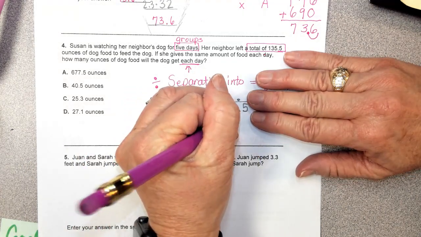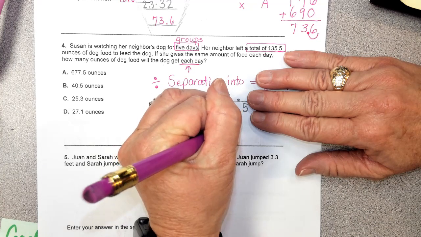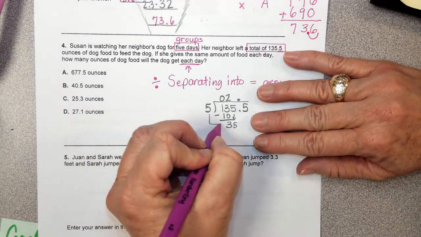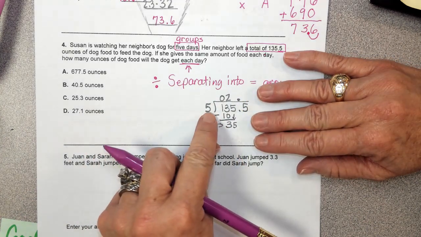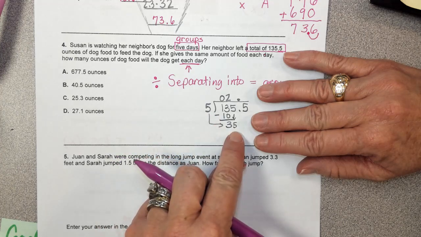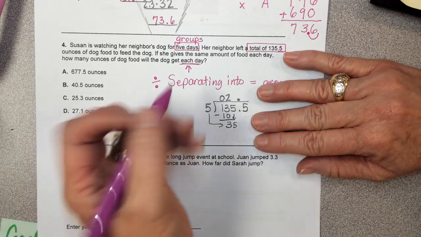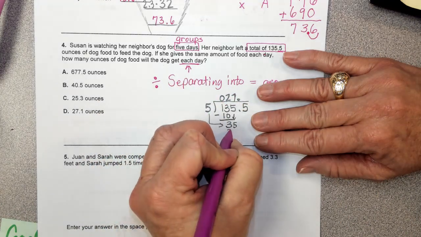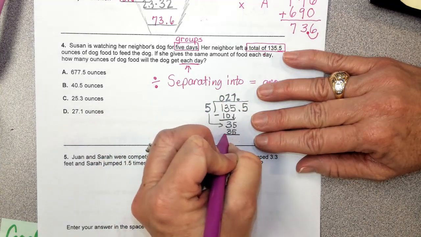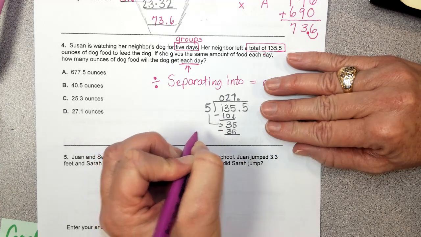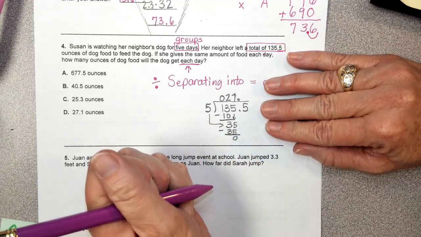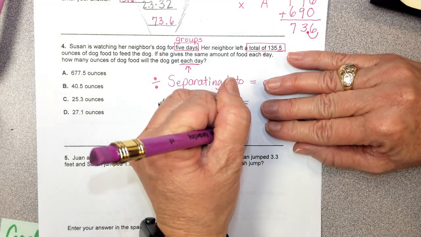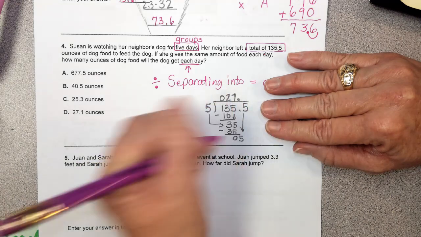Bringing down the next number, which would be 5, I get to start all over again, and I think to myself, how many groups of 5 will give me 35? So that number would be 7. And 7 groups of 5 is 35. When I subtract that, I don't have anything left over, and I'm going to bring down my final number, which happens to be a 5.